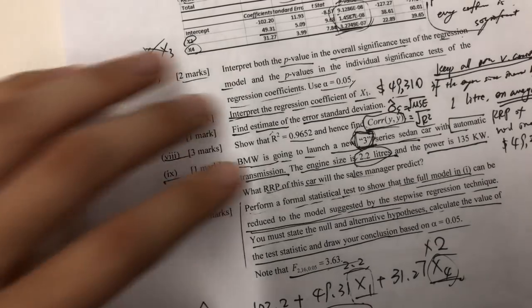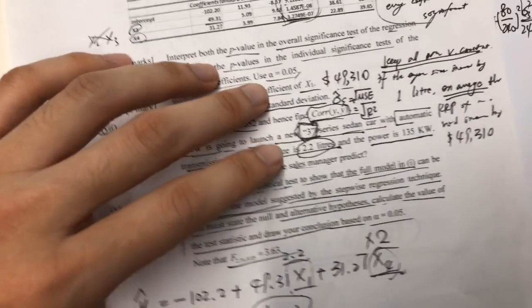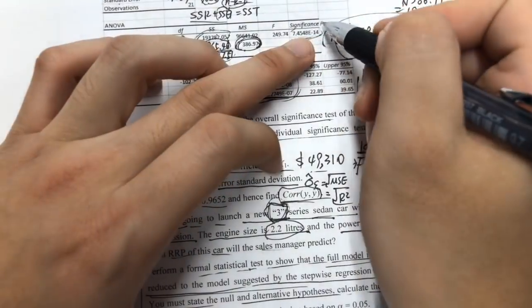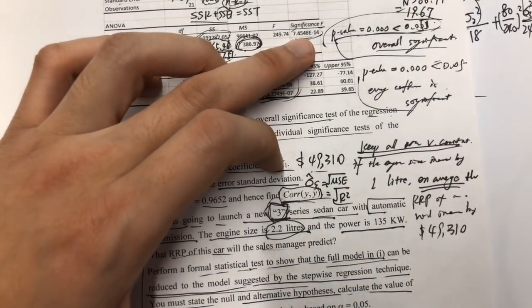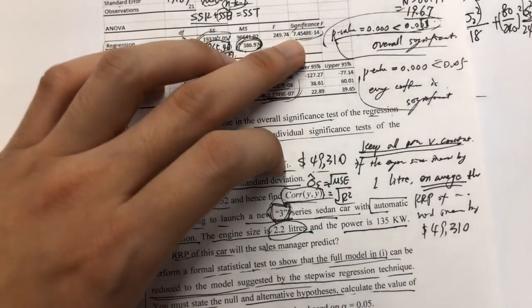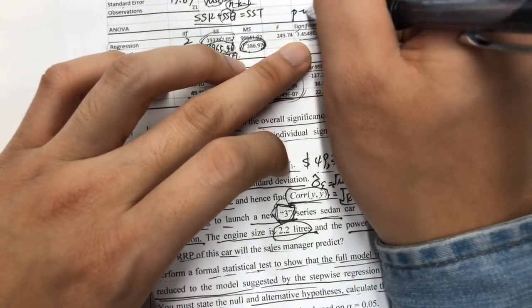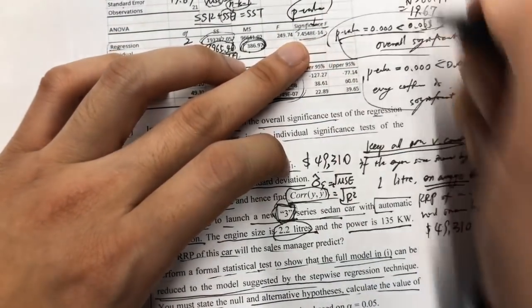Doris Y is asking, is this significance f, I guess, the p-value of the overall significance? Yes, it is. This is the p-value of the overall significance f test, okay?